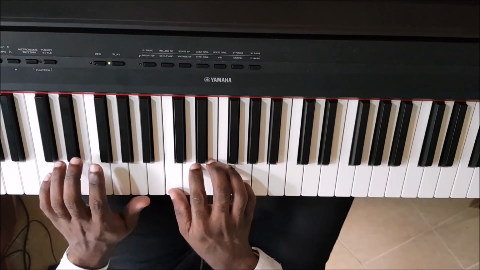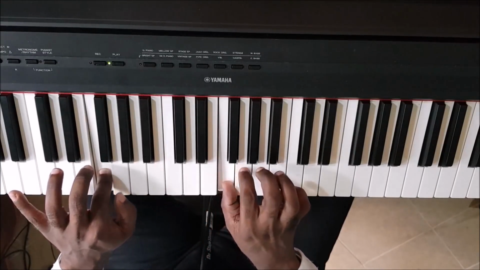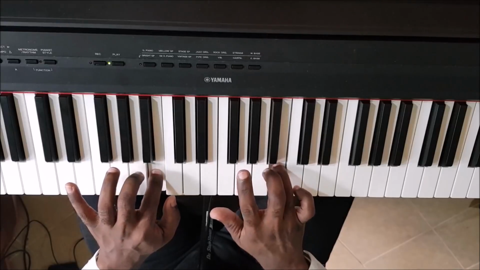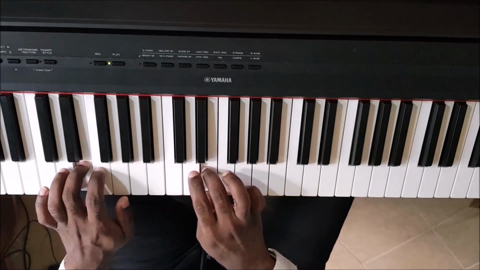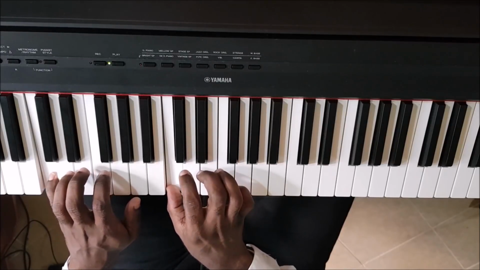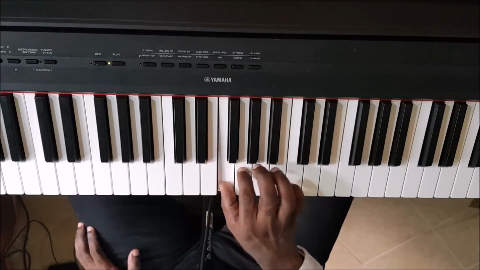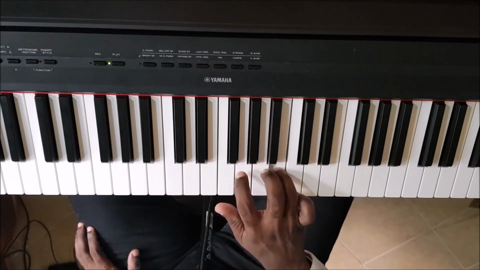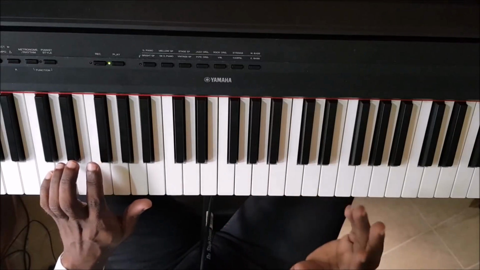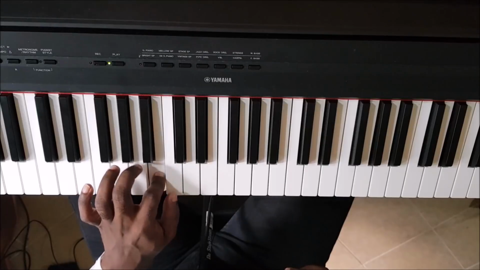Then you could put both hands together. Do, re, mi, fa, sol, la, ti, do. Every major scale will play this. Do, re, mi, fa, sol, la, ti, do.